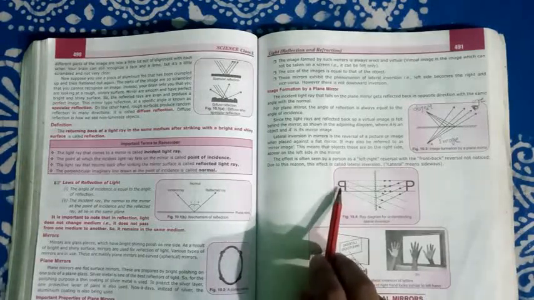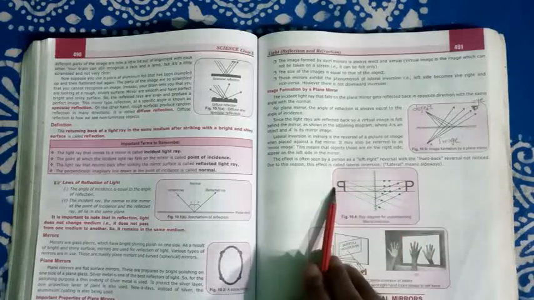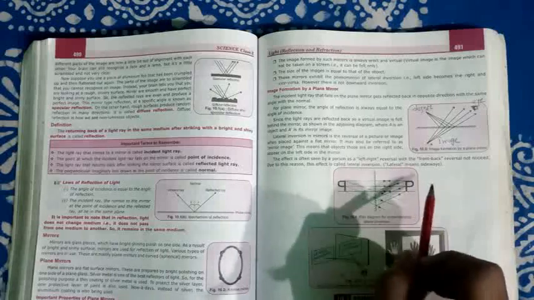Same here, the letter P is here. The image is formed there. How is it formed? It can be explained like this.